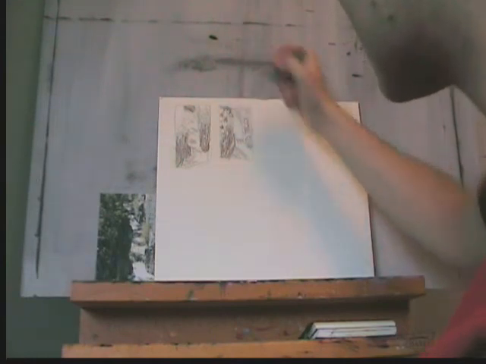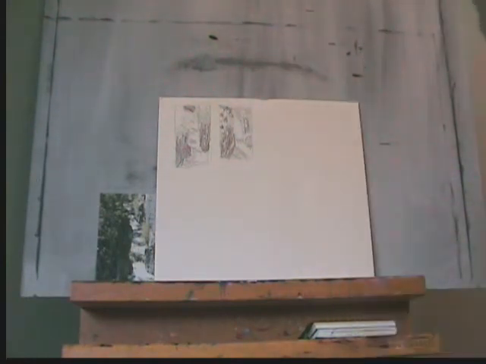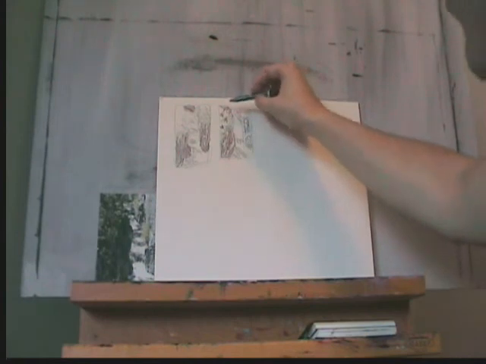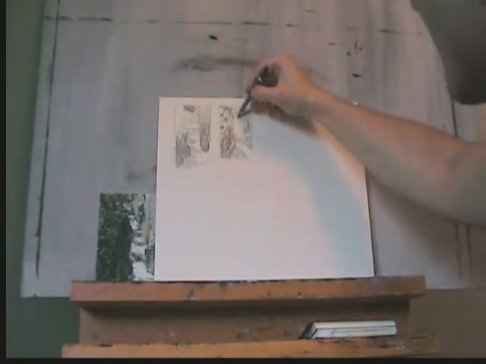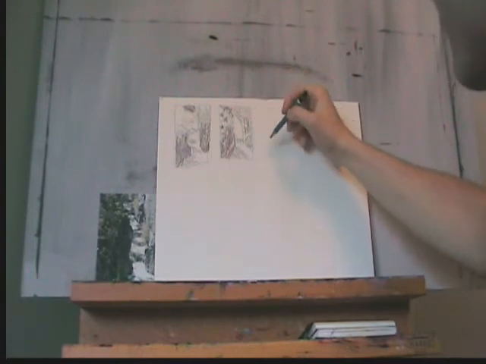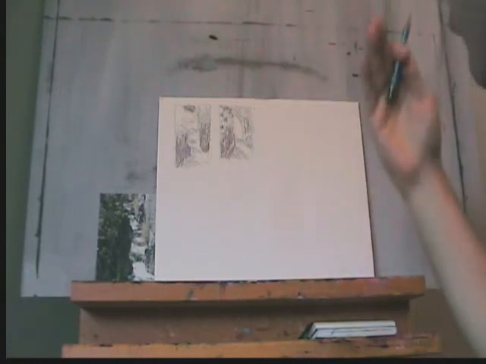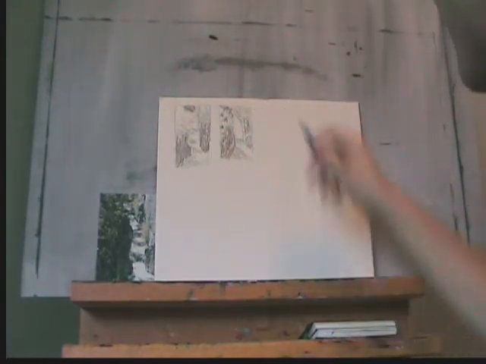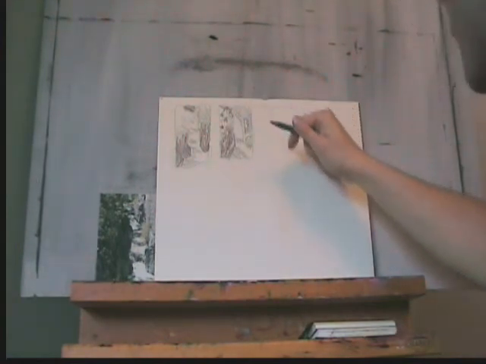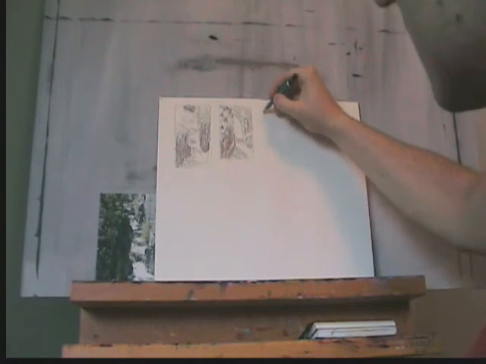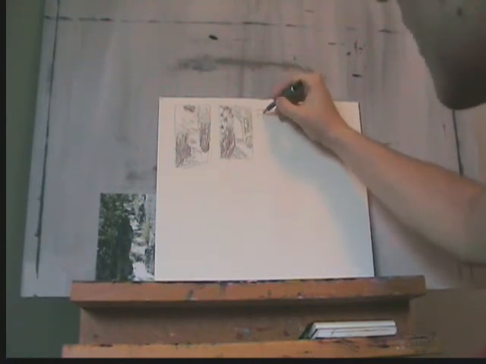Oh well. Now I like that a lot better actually, and I think it's because I like how this is broken up here, and I like how this tree comes out against the dark or the mid value. So you always want to do three values. You can do this before you start. So you have dark, middle, and light.